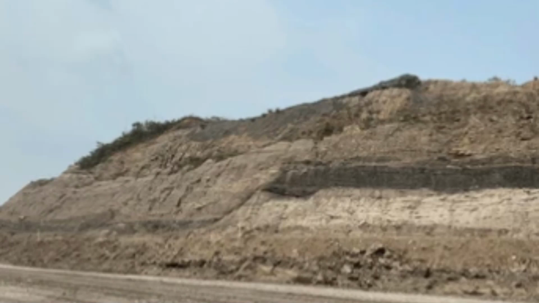Fault mirrors are often observed in areas where the movement along the fault has been significant and ongoing. The formation of fault mirrors is an important indicator of past tectonic activity. Geologists study fault mirrors to understand the history of fault movement, including the direction and magnitude of past displacements. By examining the characteristics of fault mirrors, such as their orientation, striations, and degree of polish, geologists can reconstruct the sequence of events that led to the formation of a particular fault and gain insights into the tectonic processes that have shaped the Earth's crust over time.